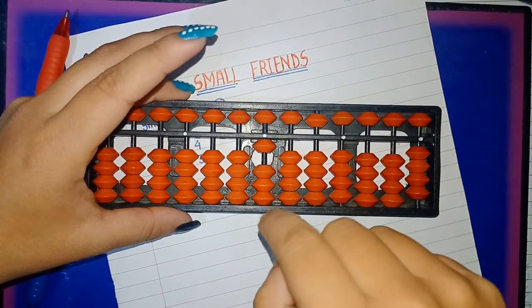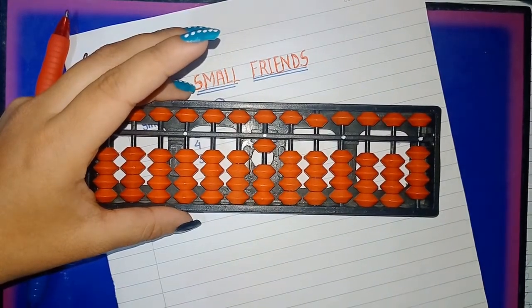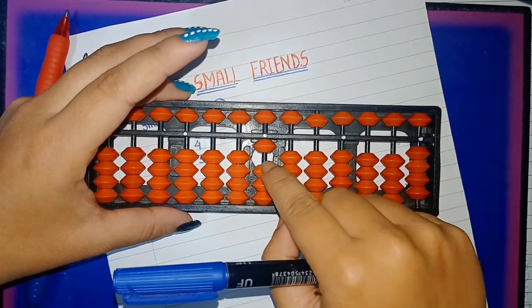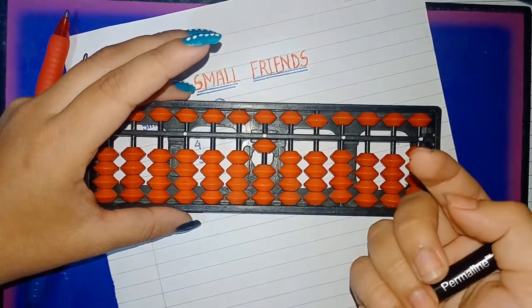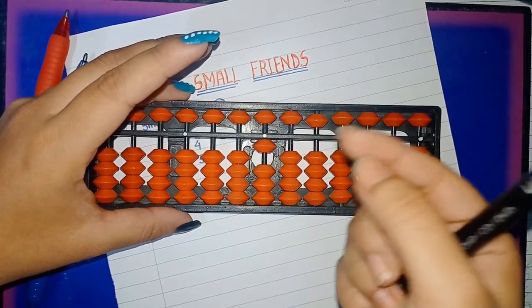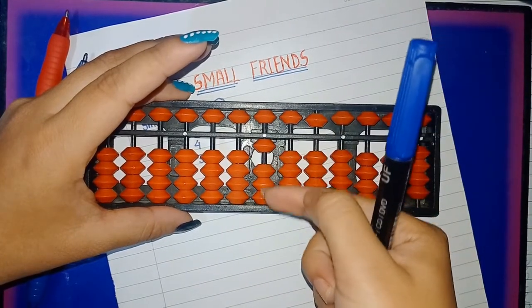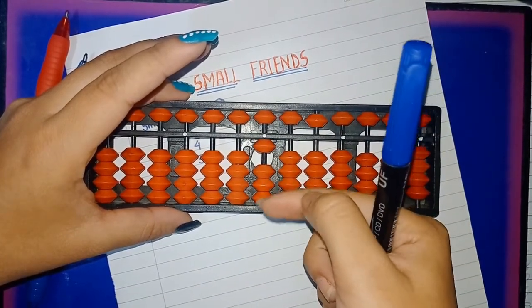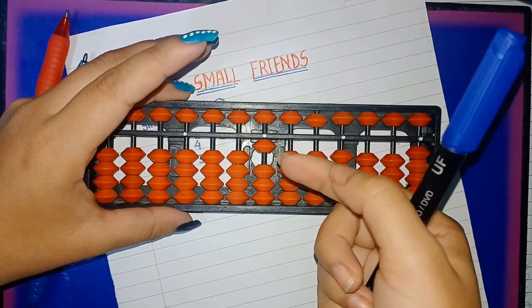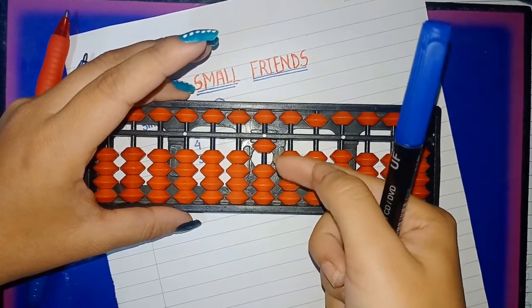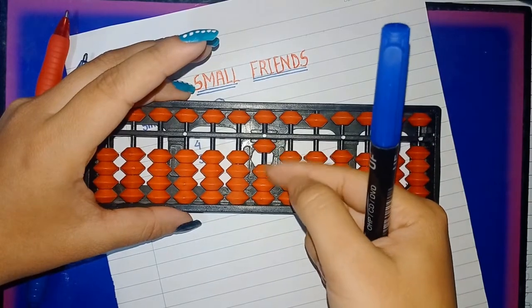Now we want to add 4 in it, but there are only 3 beads, 1, 2, 3. So how can we add 4? For that we use small friends. If we don't have sufficient beads at the bottom and we want to add a number that is greater than 3, right? So here we have to add 4.